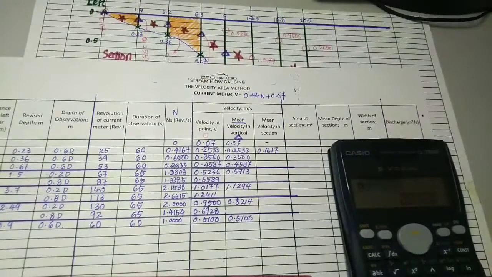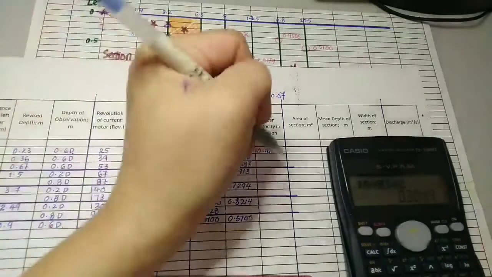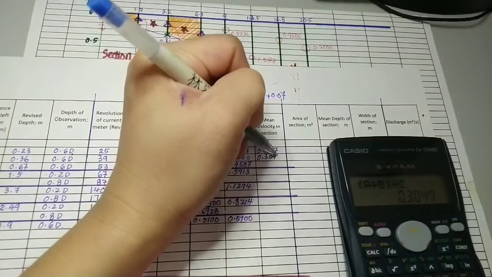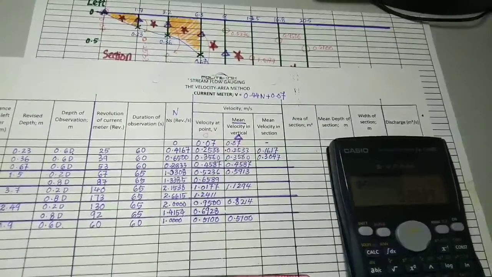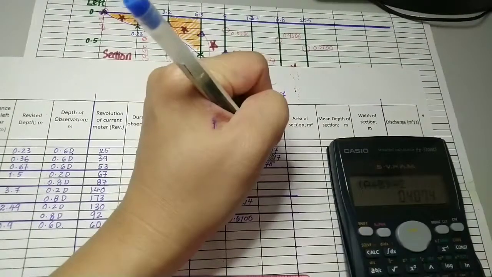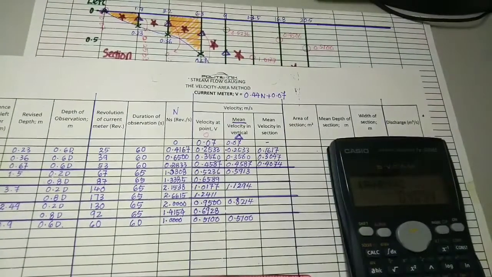A will be 0.25, C3, 0.3560. So continue with the rest of the calculation.